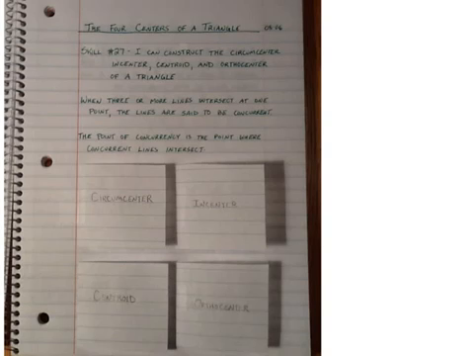Alright, first we're going to fill out the inside of circumcenter and centroid. So the circumcenter is the point of concurrency of the triangle's perpendicular bisectors, and the centroid is the point of concurrency of a triangle's medians.